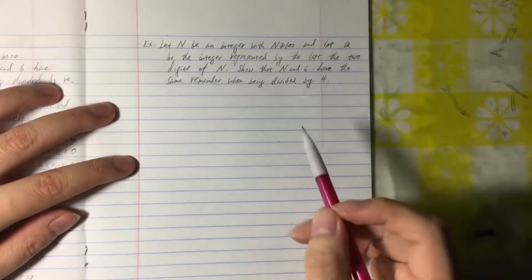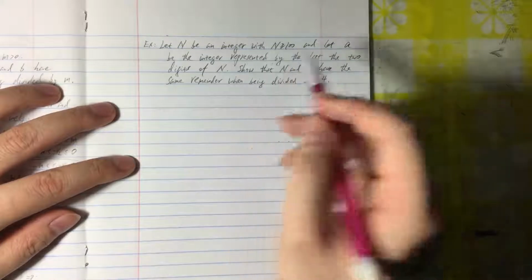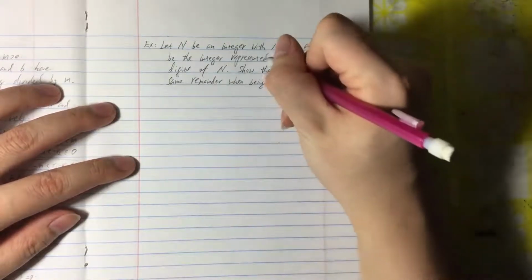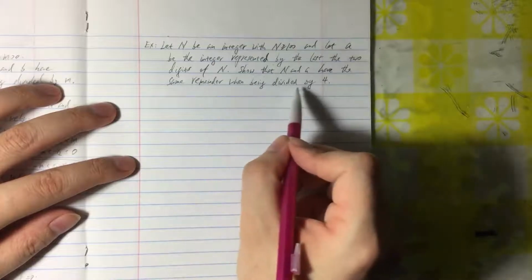Next, let's do an example. Let n be an integer with n greater than or equal to 100, and let a be an integer represented by the last two digits of n. Show that n and a have the same remainder when being divided by 4.